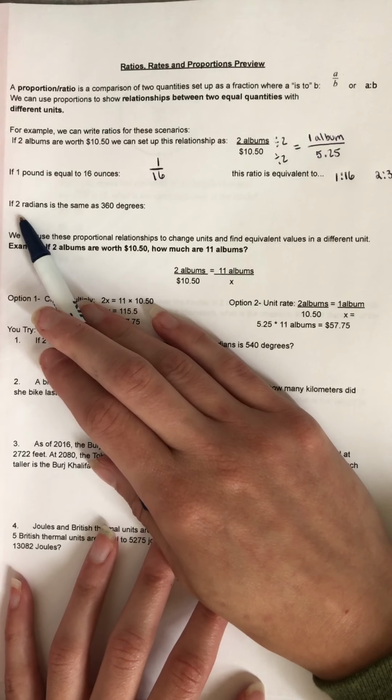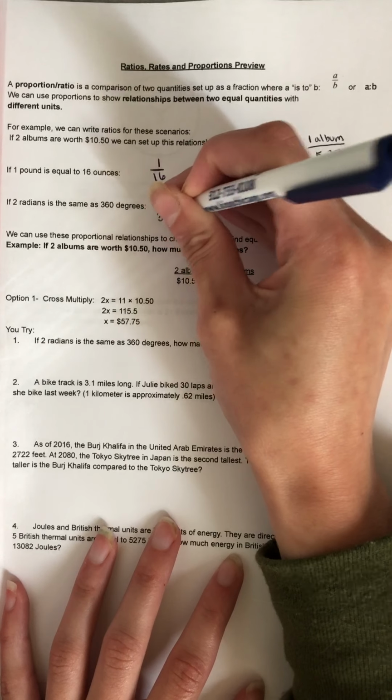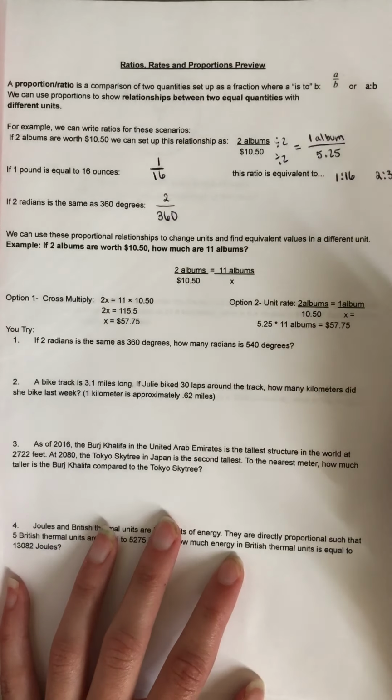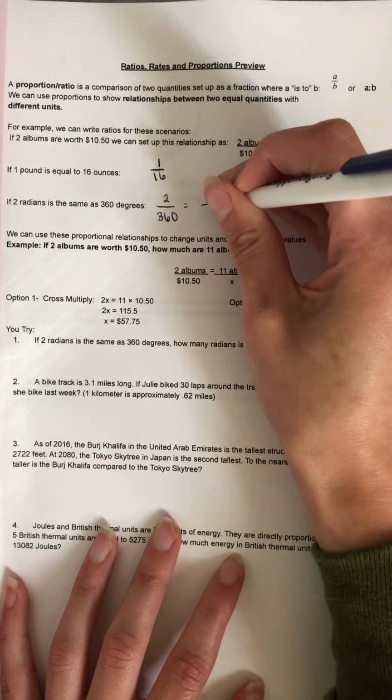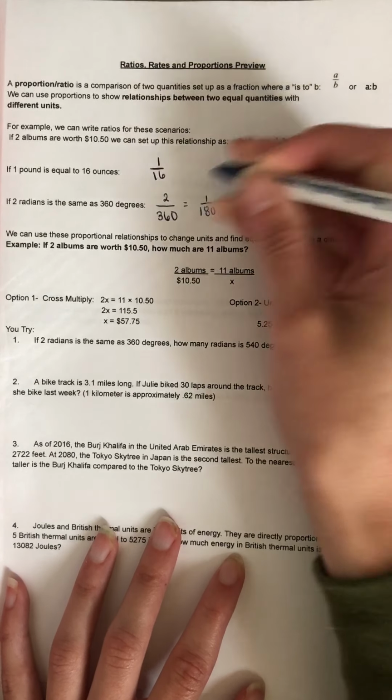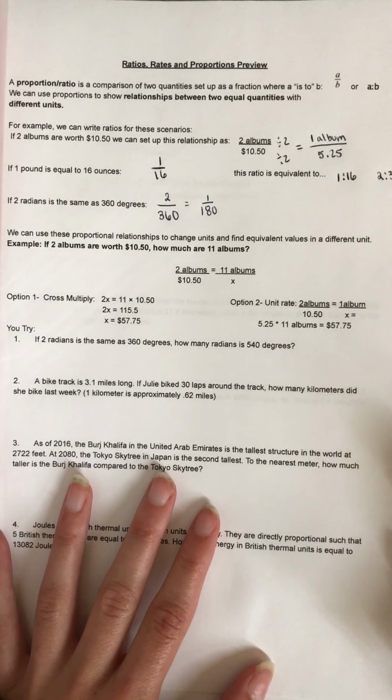Okay, you can do that again here. 2 radians is the same as 360 degrees. 1 radian is the same as 180 degrees. All right, if you divide both of those by 2, those are equivalent fractions, equivalent ratios.